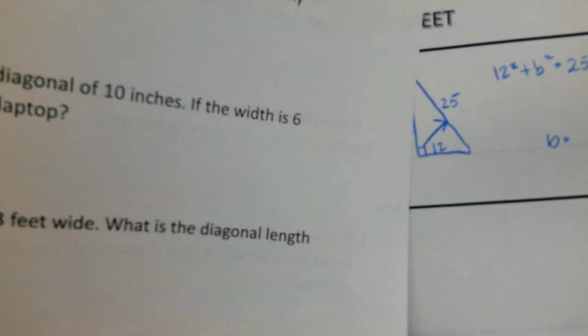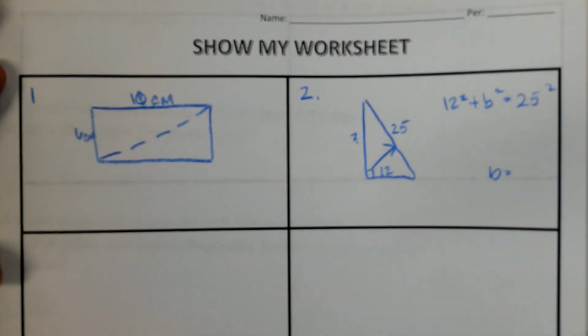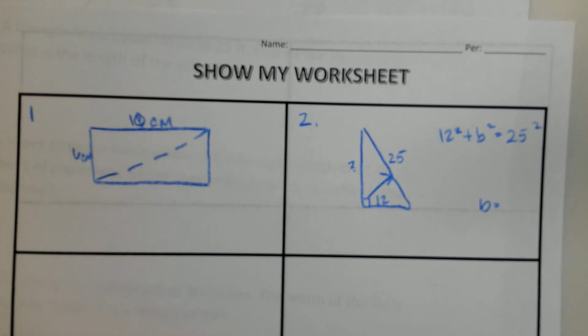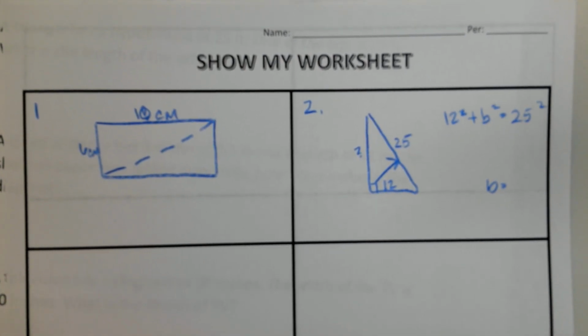So you're going to do that all the way down, front and back of this paper, so you get all the way through the 10 questions. Show your illustrations on the Show My Work sheet. Okay, this is due on Thursday. What day? It's due on Thursday. Raise your hand if you have any questions.